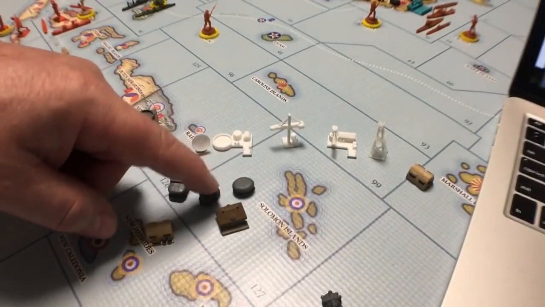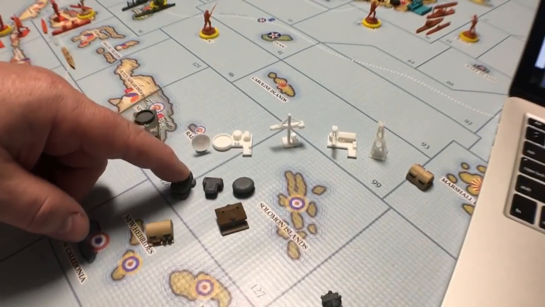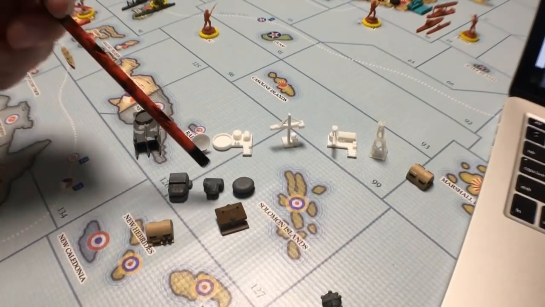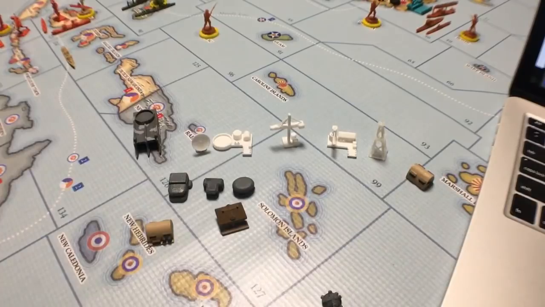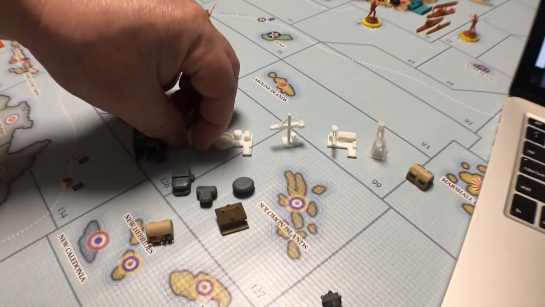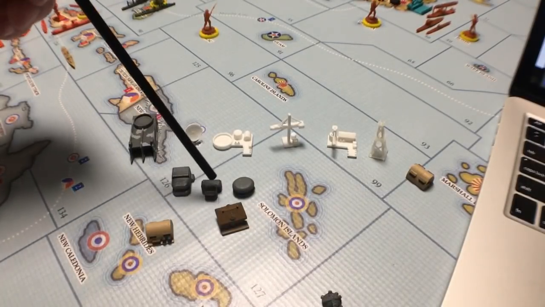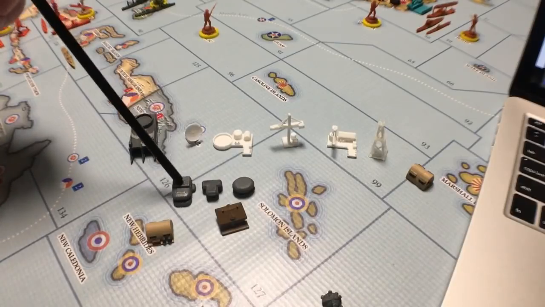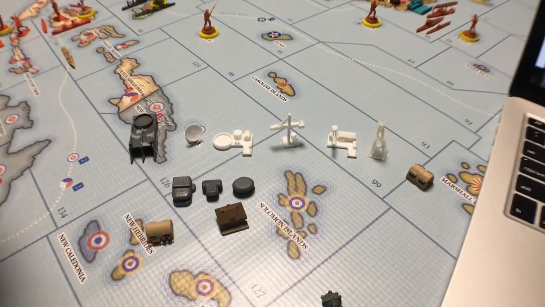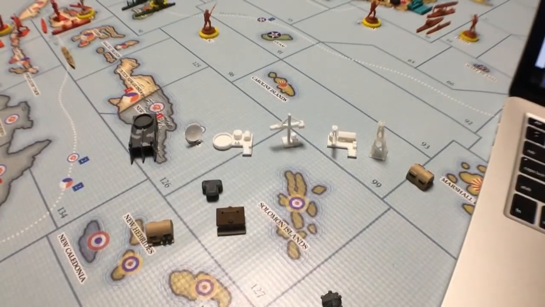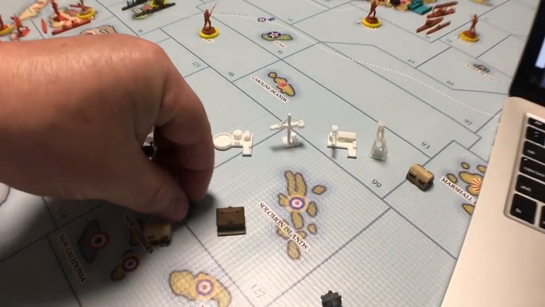Like if you were using the small map, I use the large map for Global War, but if you were using the small map, and you like this style of bunker better than the pillbox, like I was using the pillbox for smaller territories, right? But this thing here would be good for fitting in small territories, or using on the small map, because it takes up a little bit less room than this one here. So that's a cool new option, the T-bunker that he's got there. Anyway, so there's the T-bunker as well.